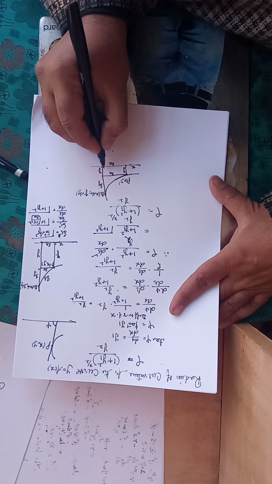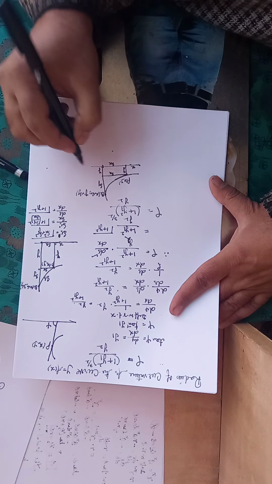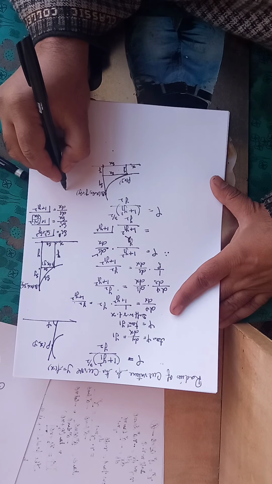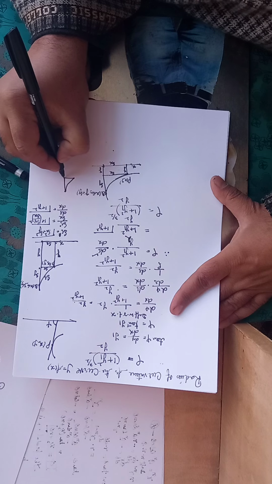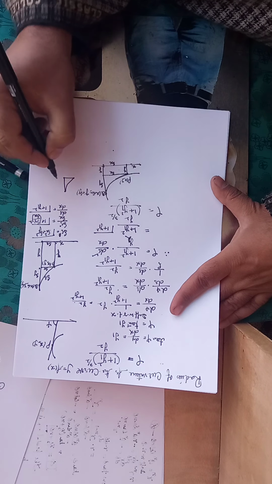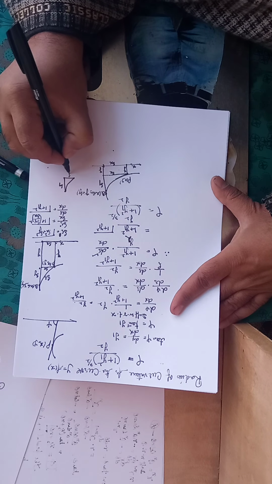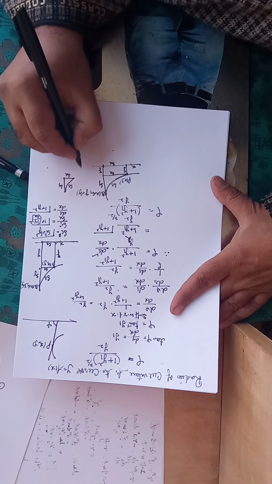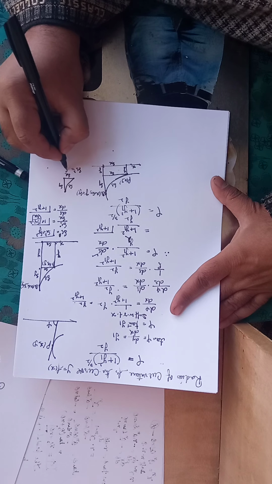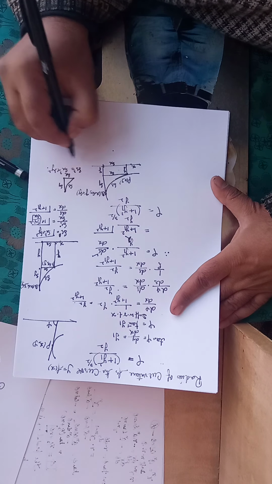This is x plus delta x, this is y plus delta y. From this triangle, I have taken this triangle. This is obviously a curve, but it behaves as a straight line because this is the neighborhood. So this is delta y, this is delta x, and this is delta s. So I will be having delta s square equal to delta x square plus delta y square.